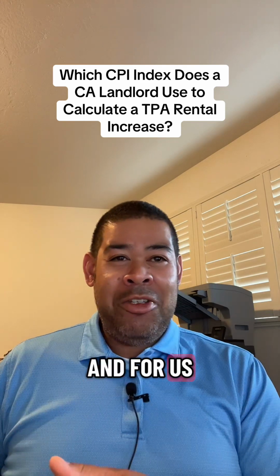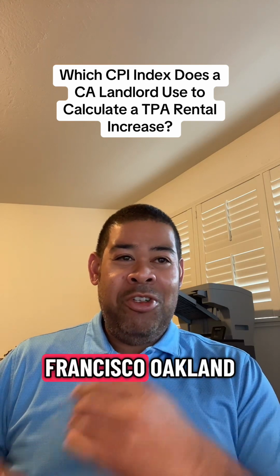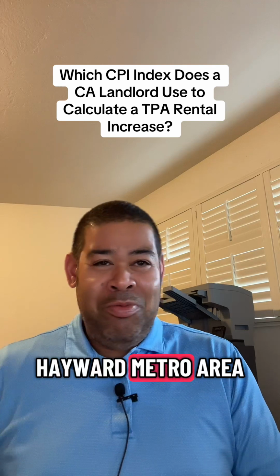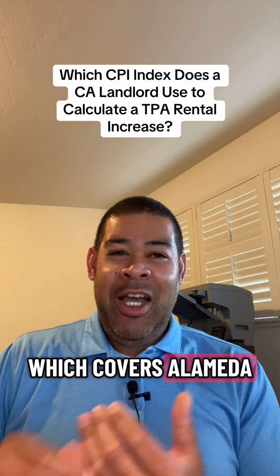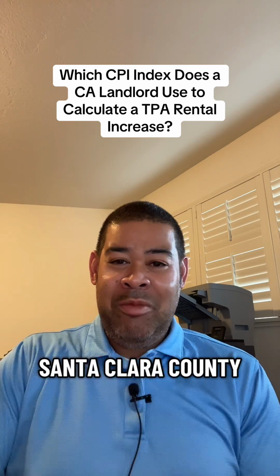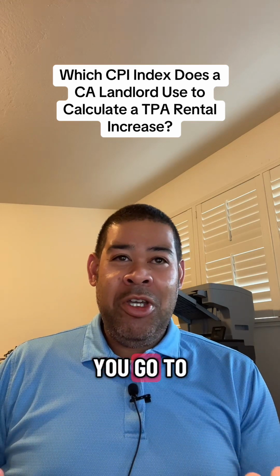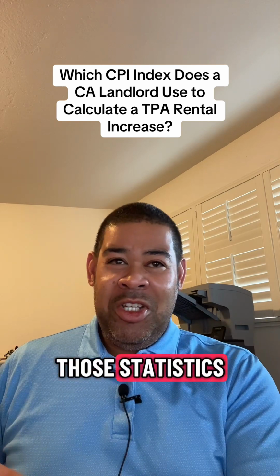And for us in the San Francisco Bay Area, the CPIU index for the San Francisco, Oakland, Hayward metro area, which covers Alameda, Contra Costa, Marin, San Francisco, and San Mateo County, okay? So if you're in one of those counties, you go to those statistics.